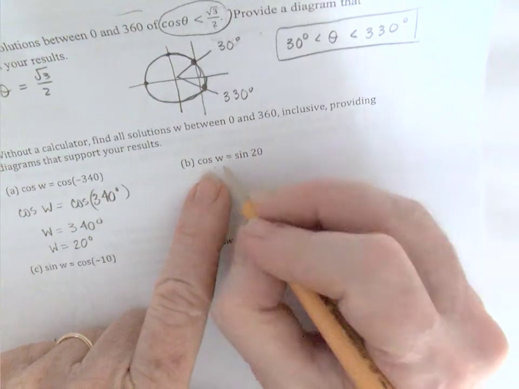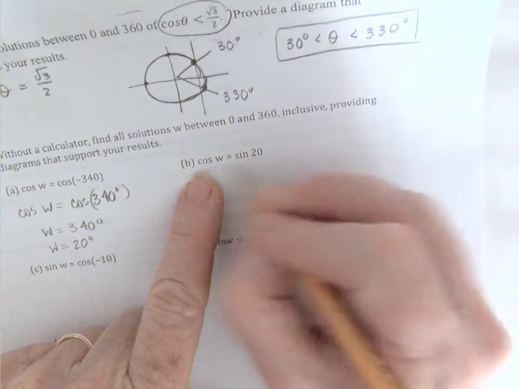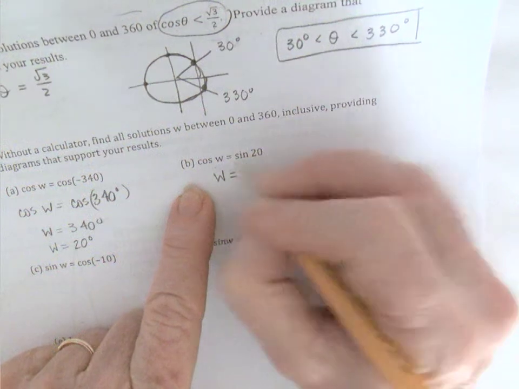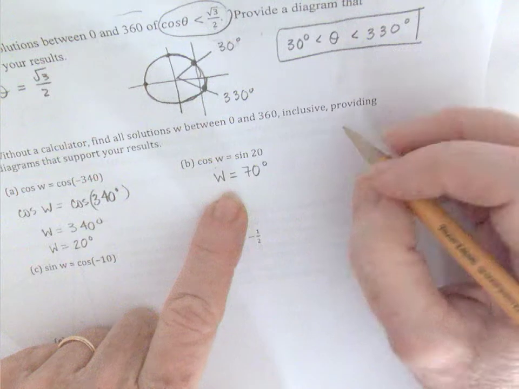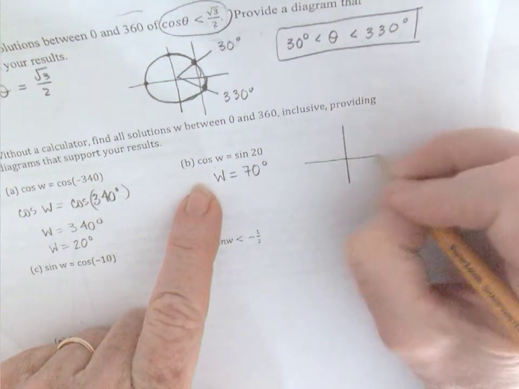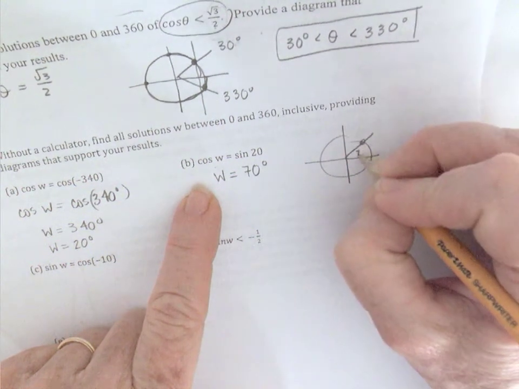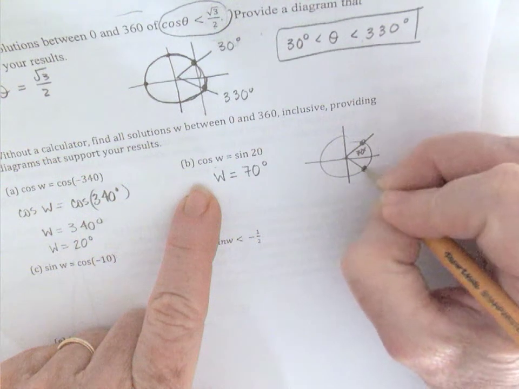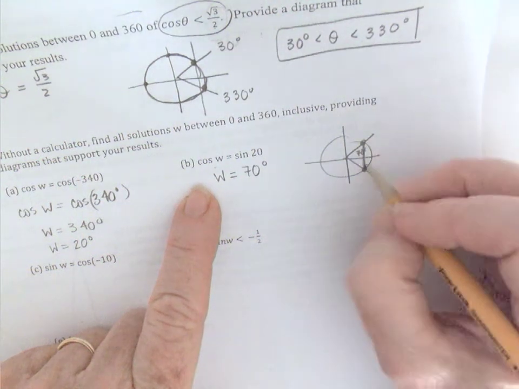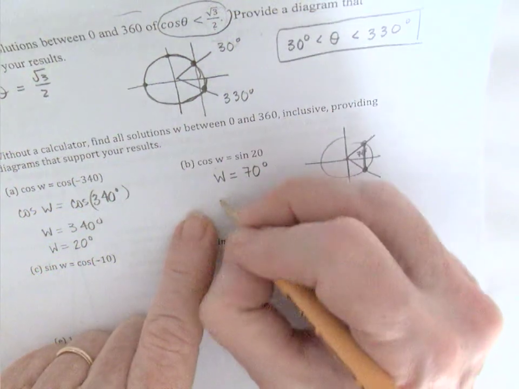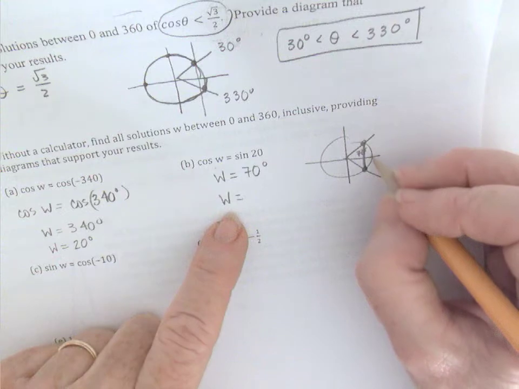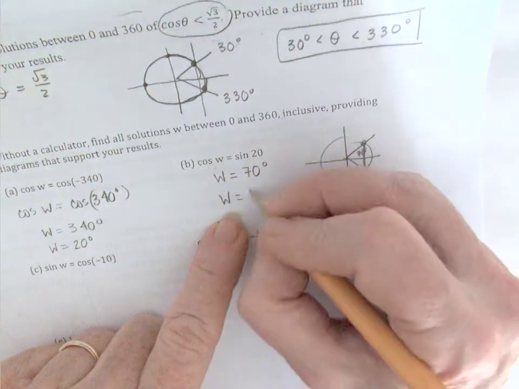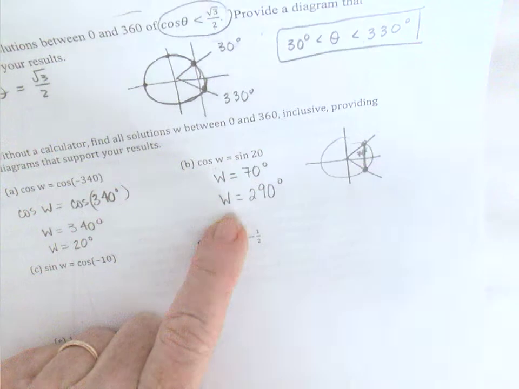For b, I'm equating cosine to sine. So what I know is that our angles have got to be complements. So in this case, w is going to be 70 degrees. And where else are we going to have a cosine of 70 degrees? Well, obviously, over here, we're going to have the same x value. So that would give me the other thing. The other option is that I could have 360 minus 70, which is 290 degrees, as my other option.